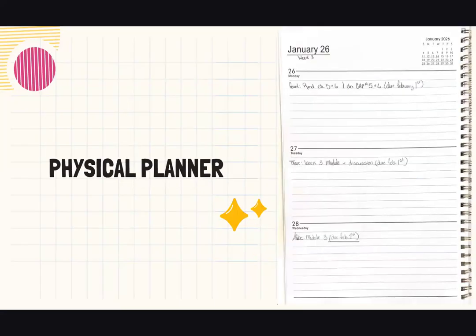For physical planners, it's very similar. You can use any kind of physical planner. If you need one, or don't have access to one, there are free ones in the ASC for you to use. We also have stickers and things like that if you want to make it fun and cute. But for me, I'm pretty basic.